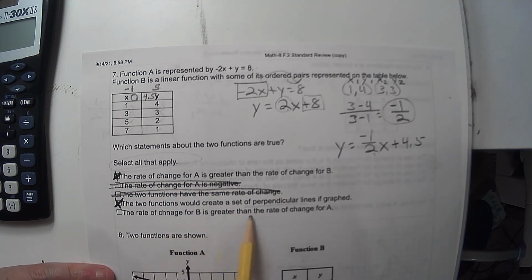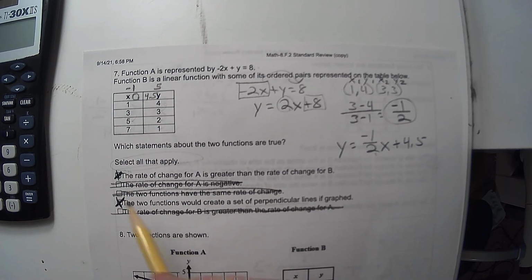The rate of change for B is greater than the rate of change for A. Negative 1/2 is not greater than 2, so that one's out. Okay, so essentially we've got 2 correct answers, even though we don't talk about that one, not yet.